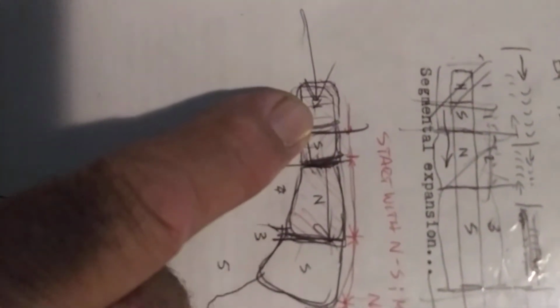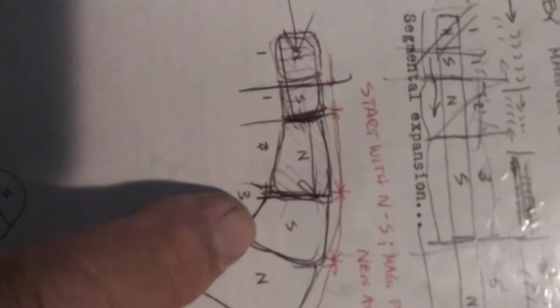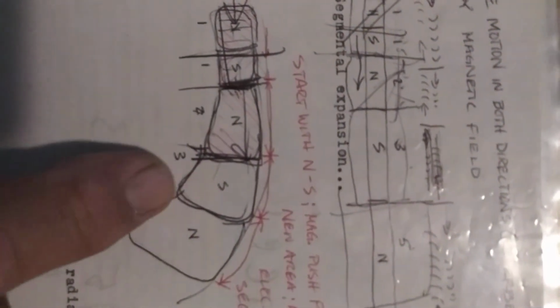Electric switch turns off the first one. These two push against the next one. 1, 2 equals 3. Switch reverses again. Next segment cuts off. Next one is 3 and 5, 8, and so on and so forth.